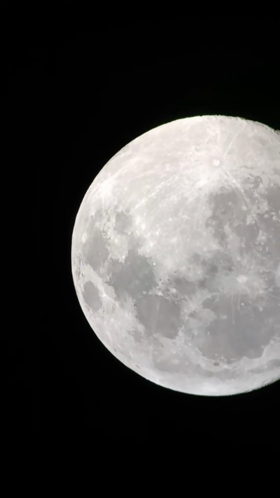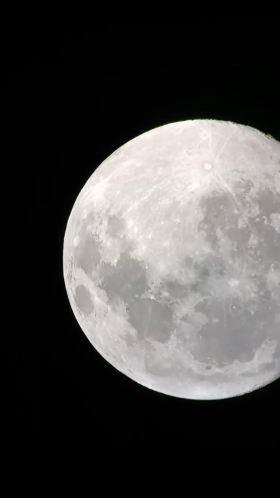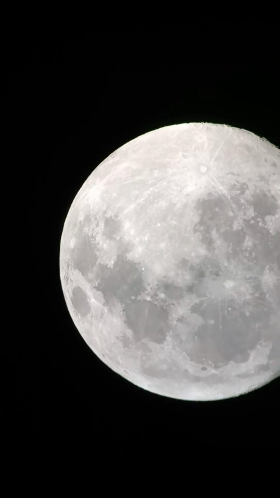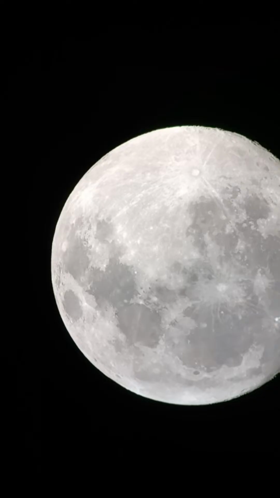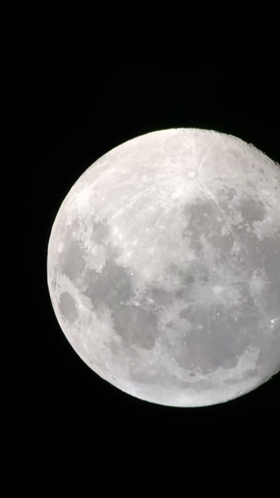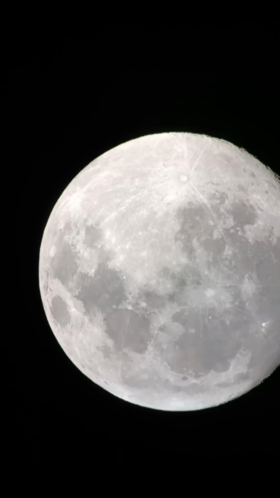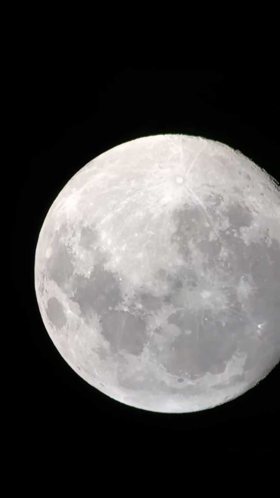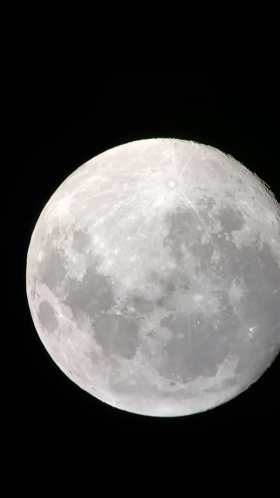Now off to the left-hand side, that's a little bit down from the center, that darkened oval that you see, that is the Sea of Crisis. And just above that is the Sea of Fertility. Off to the very left-hand side of the Sea of Fertility, there's a really large, bright white crater. That is Langrenus crater.